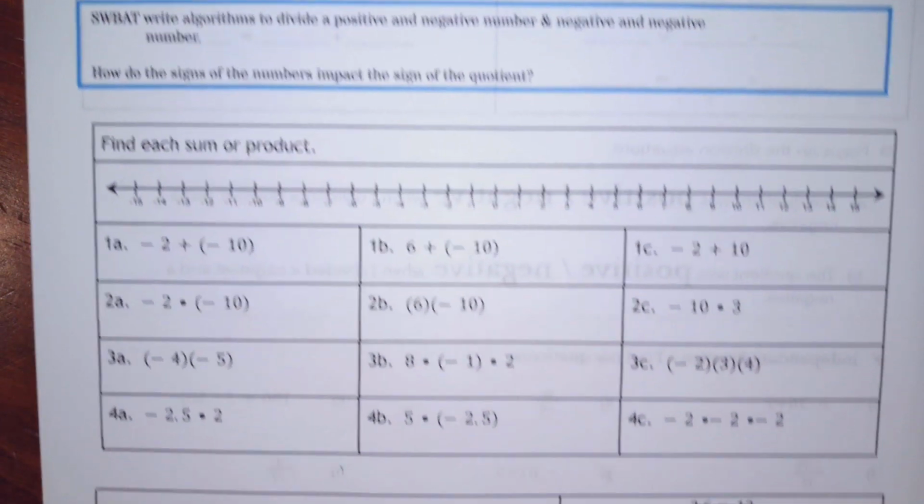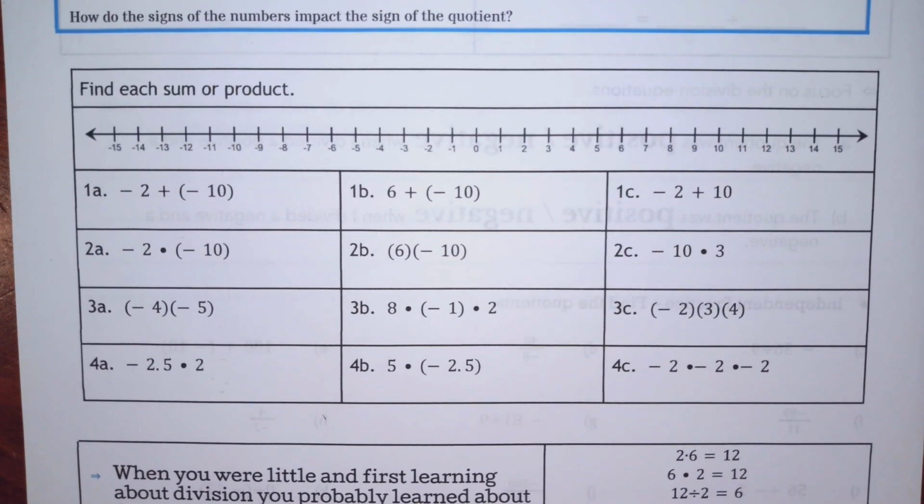For the do now, you're going to be completing these 12 problems. And you're going to either press the pause button now and do them and then unpause, or you will finish this before you pass in the packet to me. But these are just some review questions about how we add and multiply with different integers.